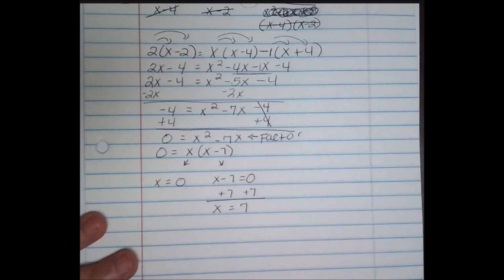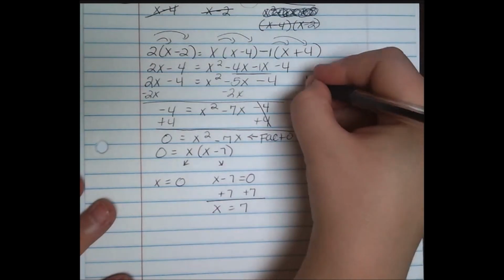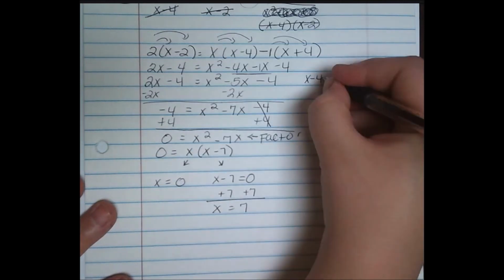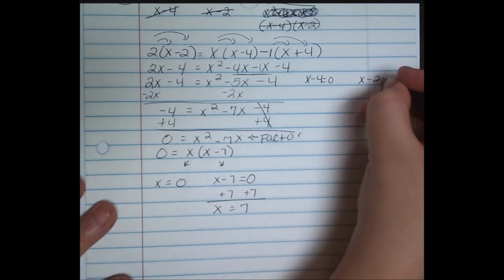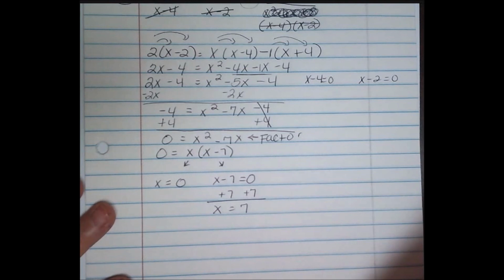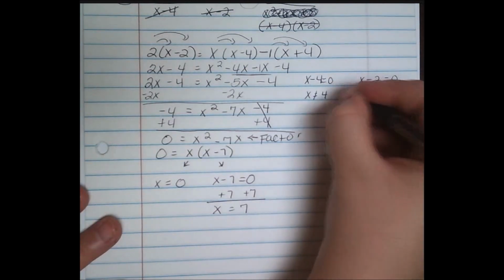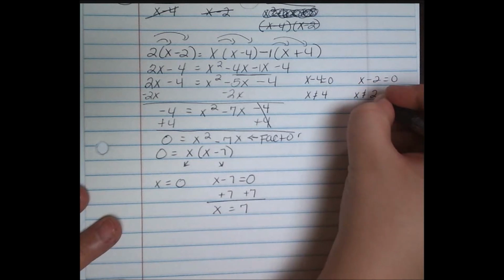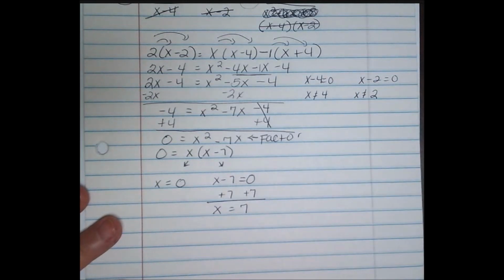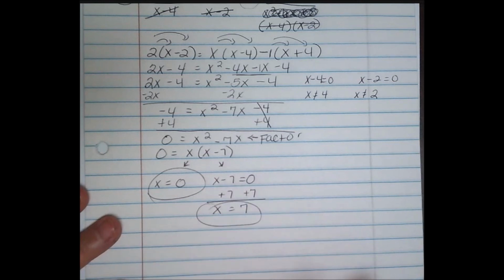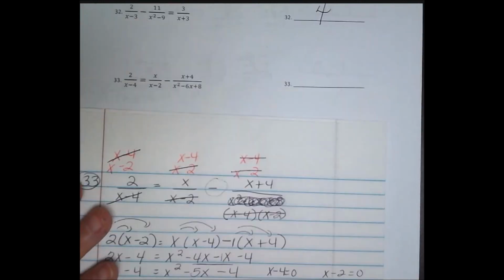So let's look at excluded values. We had x minus 4 for a denominator. We had x minus 2 for a denominator. So we're going to set them both equal to 0 and solve. So this excluded value is 4. This excluded value is 2. Since neither one of our solutions matched those excluded values, we have two answers. Our answers are 0 and 7.